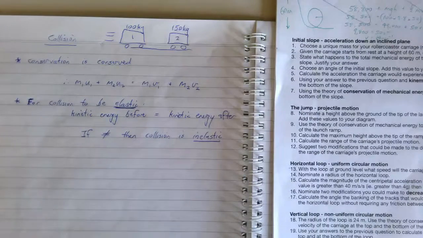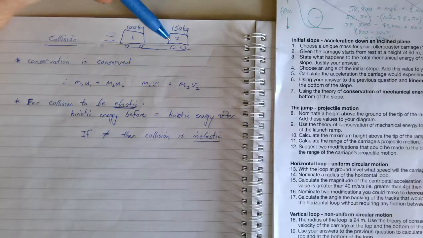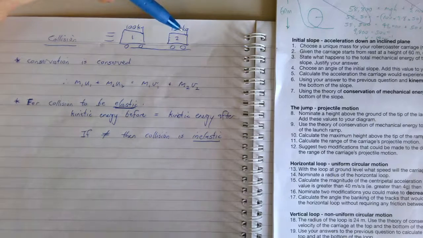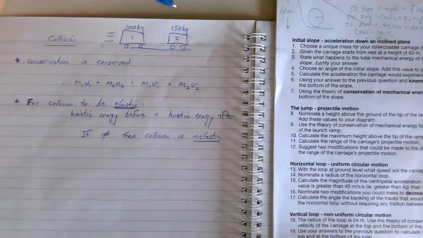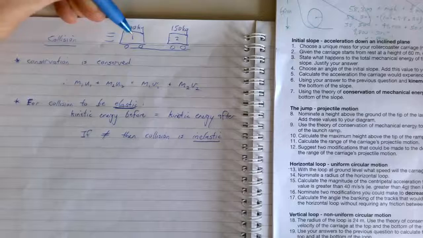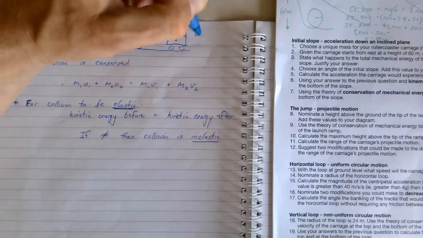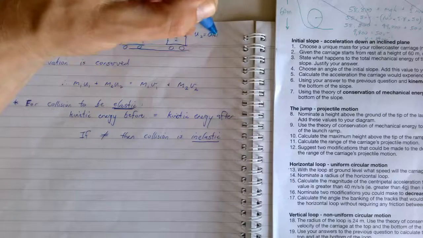And finally, onto our collision, where we're looking at applying conservation of momentum. So my roller coaster carriage is 100 kilos. We've already seen that. And I'm nominating the second carriage, the one that it will collide with, as being 150 kilos. This one is stationary, so the initial velocity of object 2 is 0 meters per second.